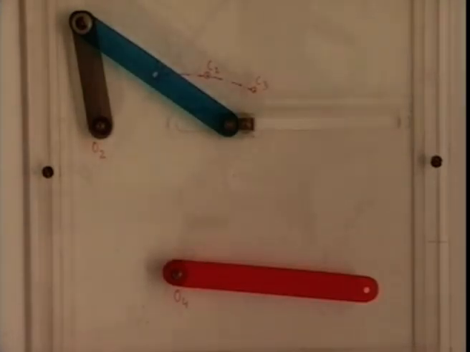To solve this problem of approximate straight line coupler curve generation coordinated with the input movement, it can be solved in two stages, which will be explained now. First we design a slider crank mechanism.